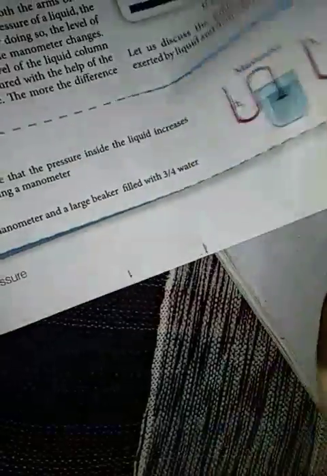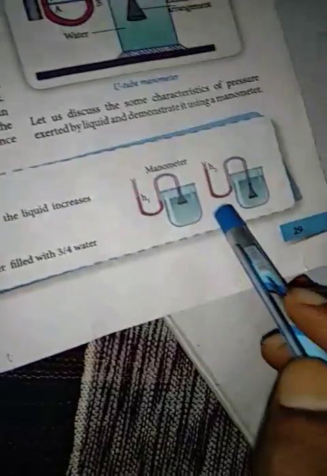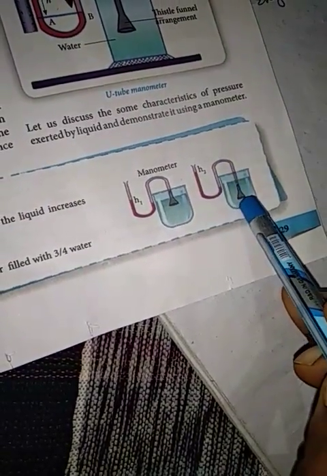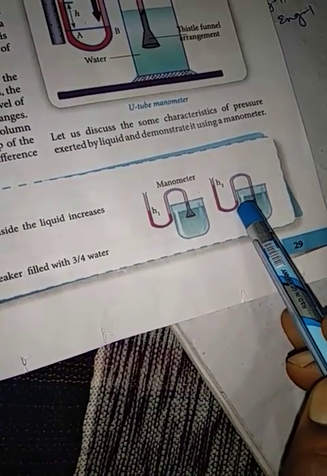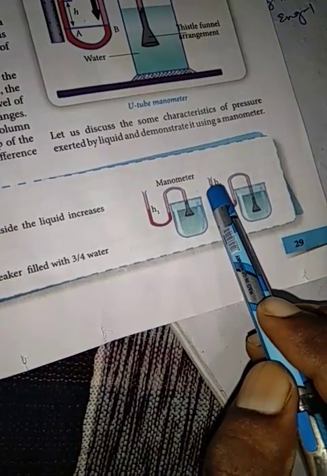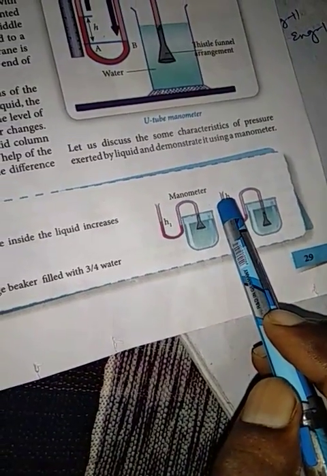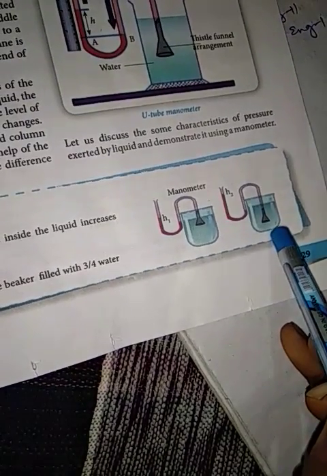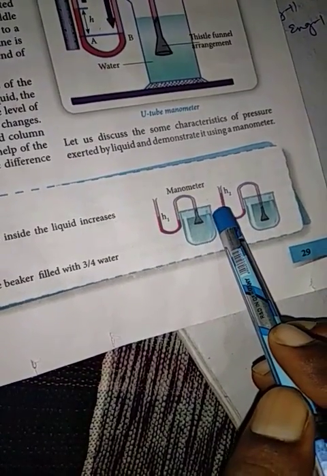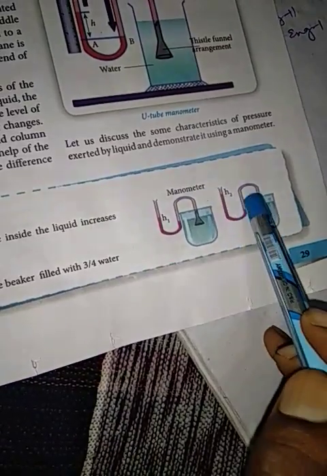You will observe that when the piston funnel enters into the water, the level of water in one arm decreases and in the other arm increases. As the depth increases, the level of water in one end keeps increasing and in the other end keeps decreasing.